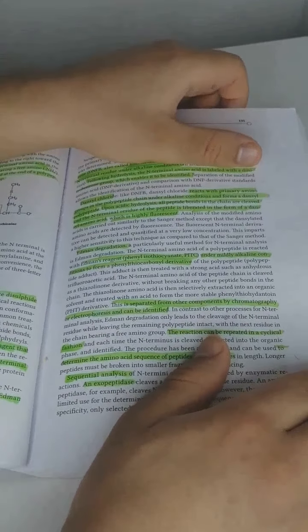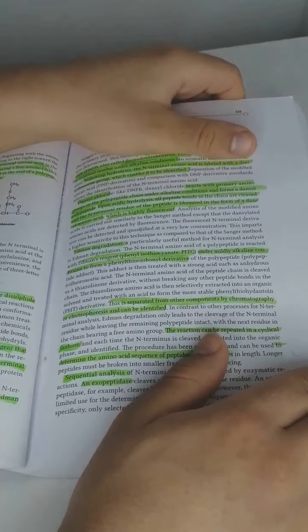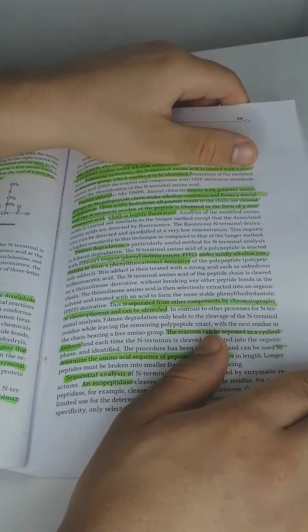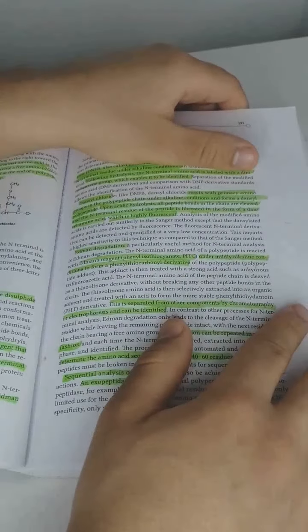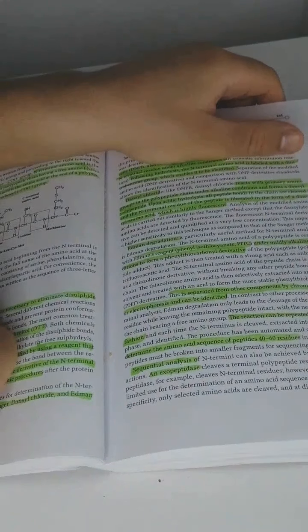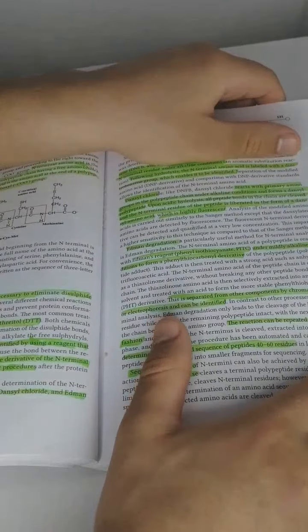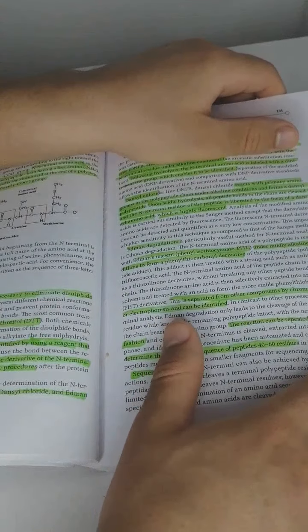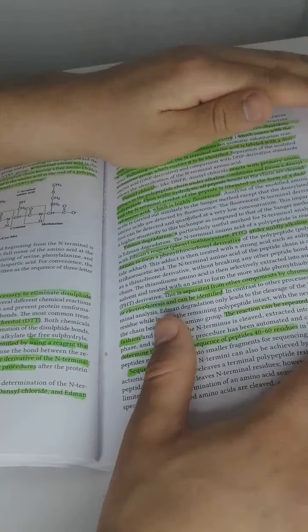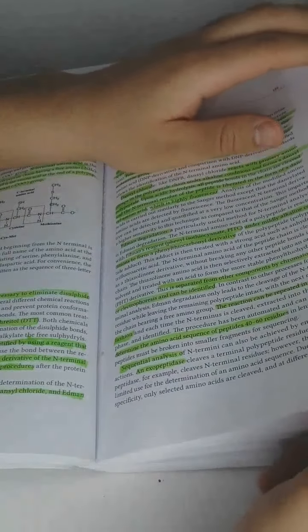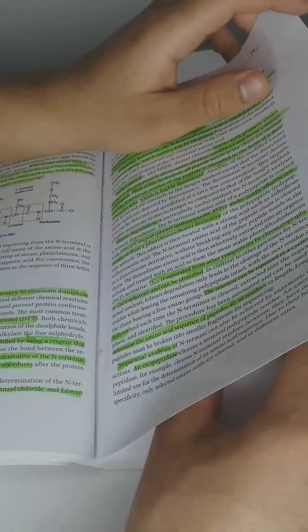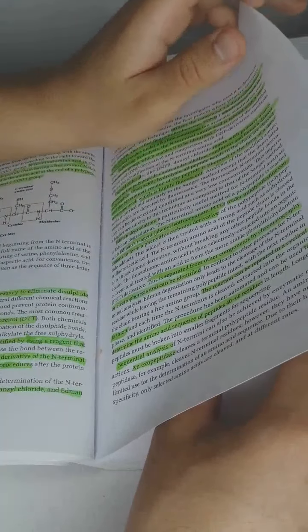Then this causes a chain of reactions, which then causes the hydrolysis of the N-terminal amino acid. Now that we've hydrolyzed it and separated it from the rest of the polypeptide chain, we can run it in chromatography and sequence the protein. Then you can do that again and again to find out the sequence of the protein.